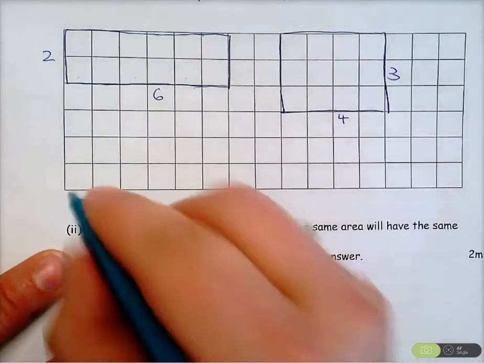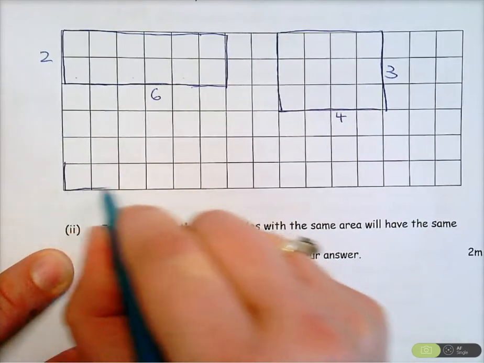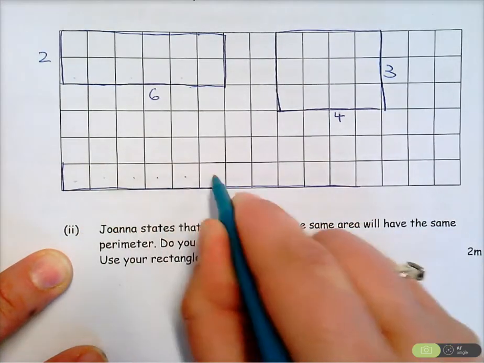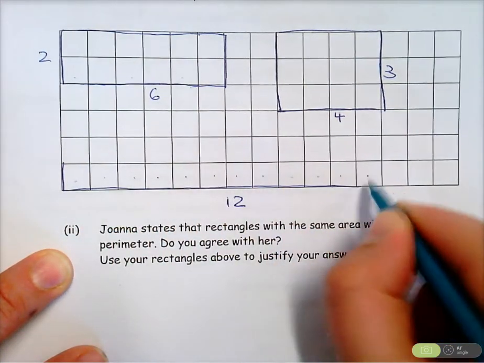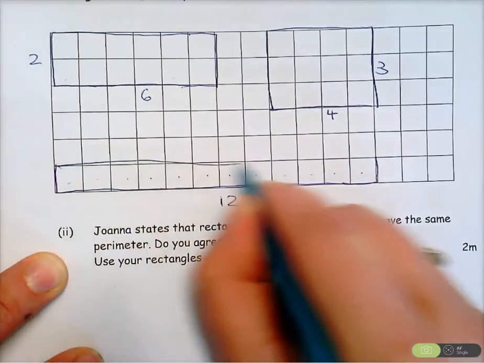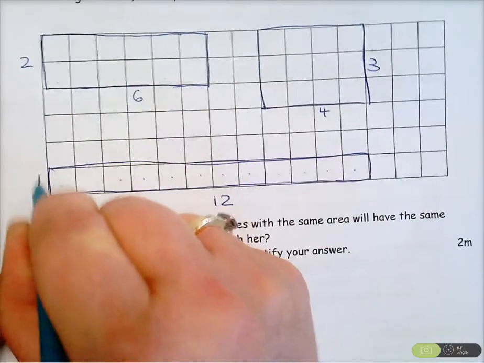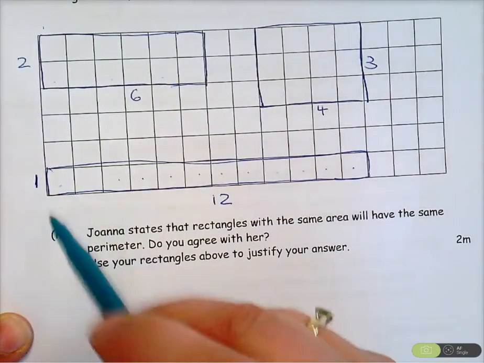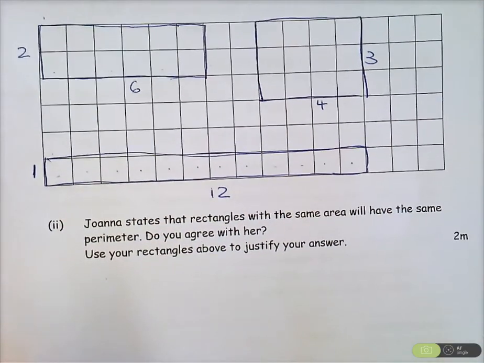But I can think of another one, and it's 12 times what gives 12? 12 times 1 is a third one. So you can have any of those three: 6 times 2, 4 times 3, or 12 times 1. You don't have to have them all.